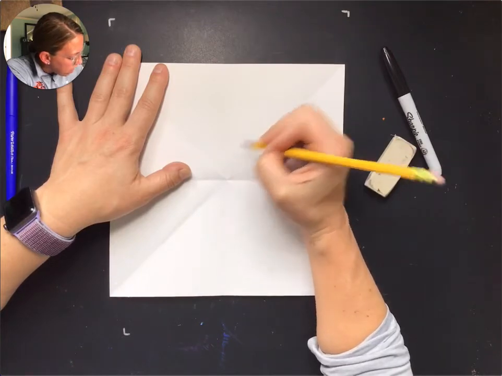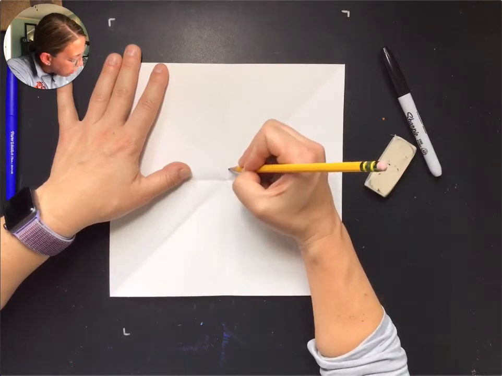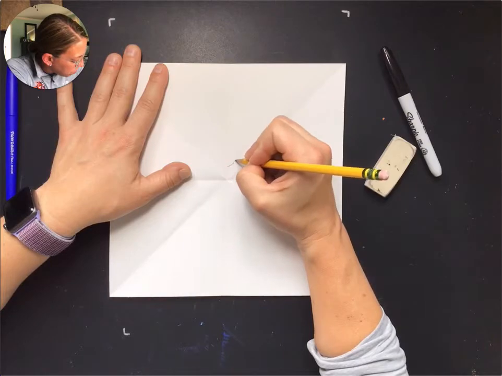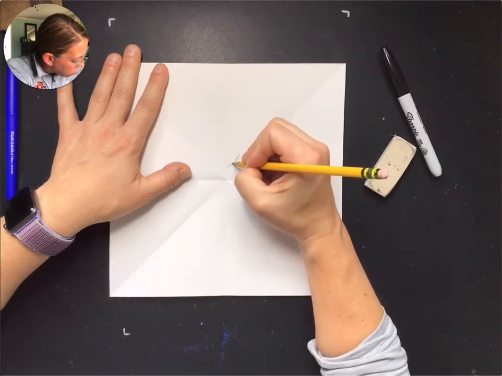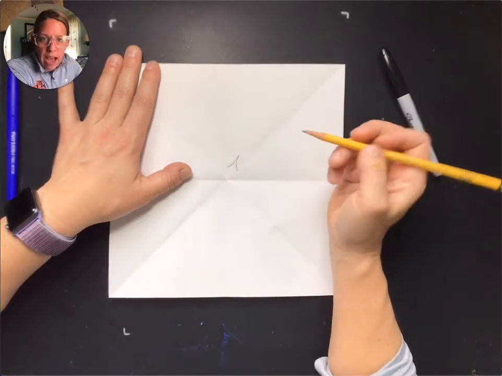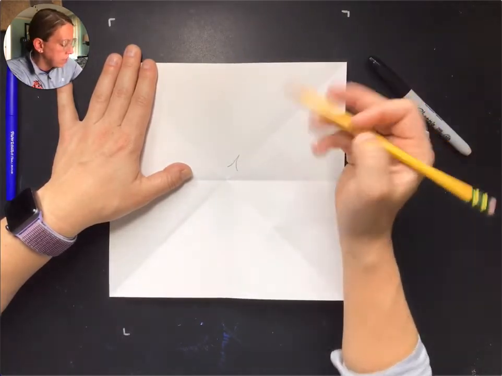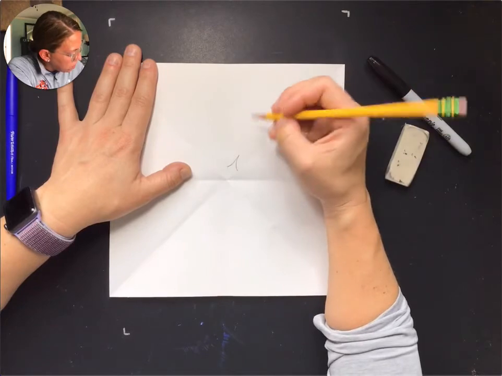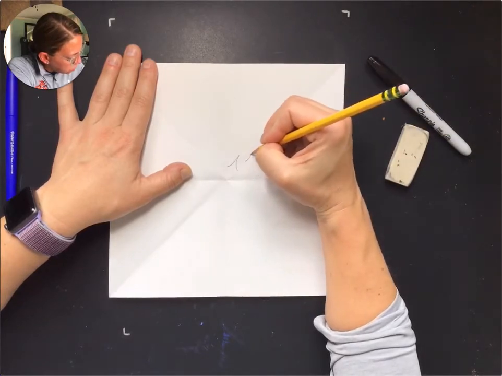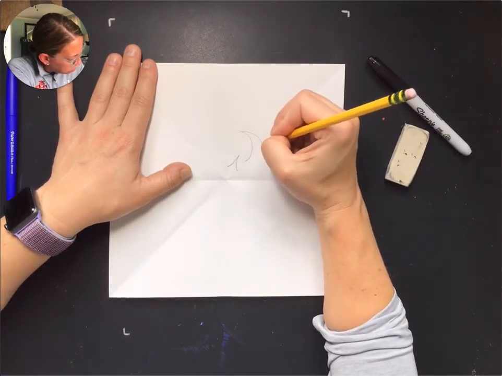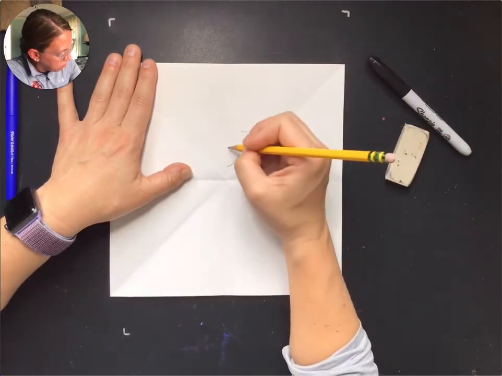So I'm going to go ahead and start drawing in my section. And I'm going to make sure that a lot of my design touches those edges of those creases in my section. Okay, so I'm going to kind of do some curvy-like pieces.